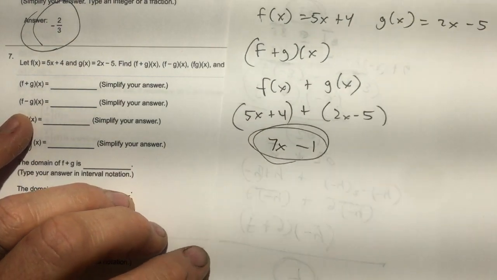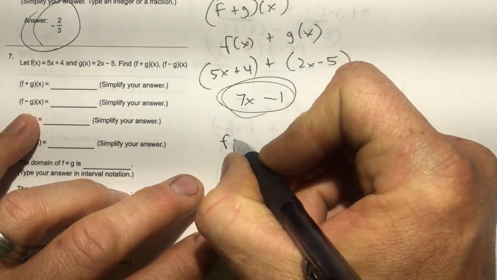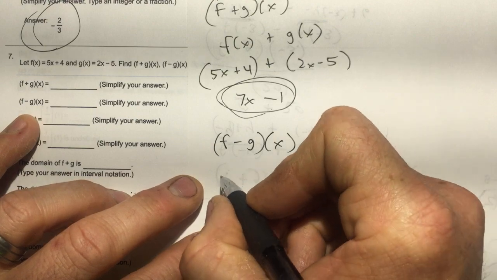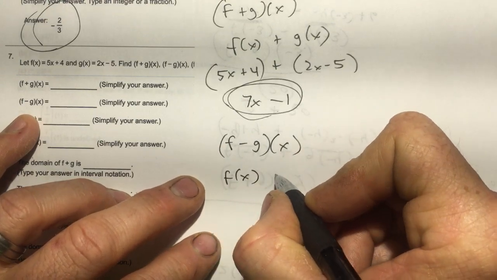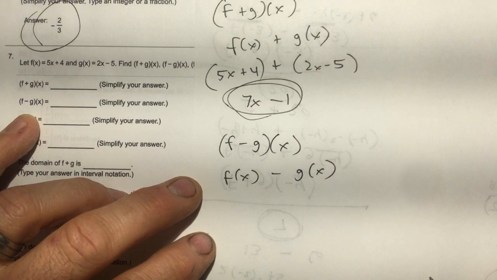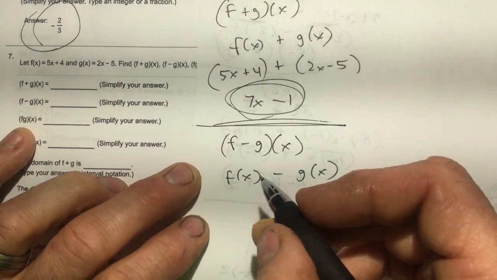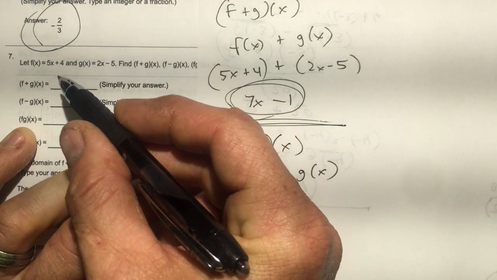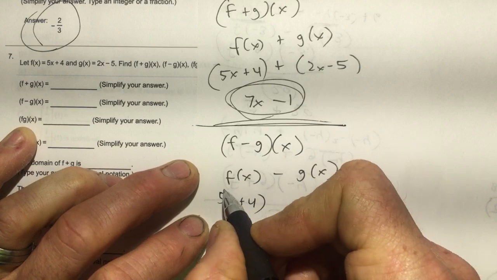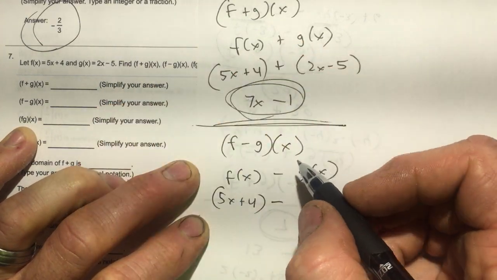Okay, the next one, I'm doing f minus g of x, which is going to be f of x minus g of x. Okay, all right. So f of x, well, right here's f of x, 5x plus 4, minus, and g of x, well, right there's g of x, 2x minus 5.